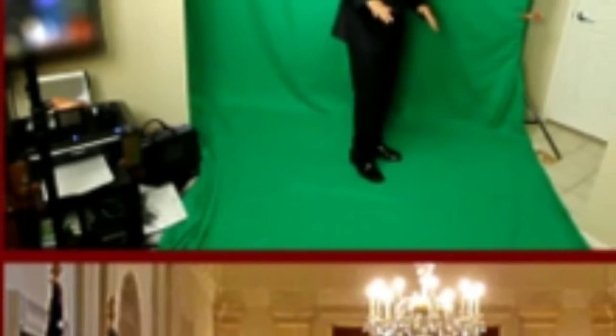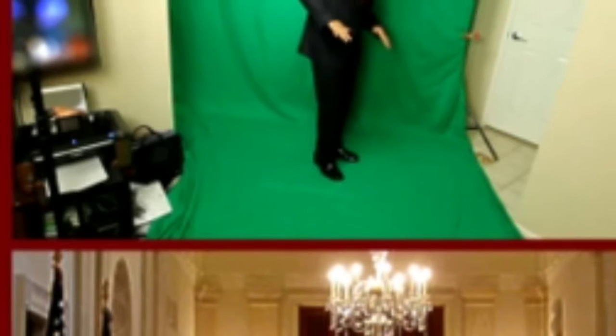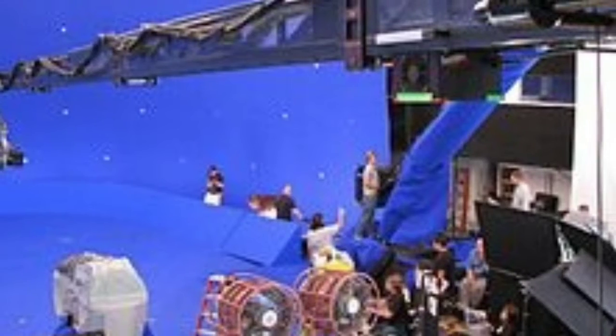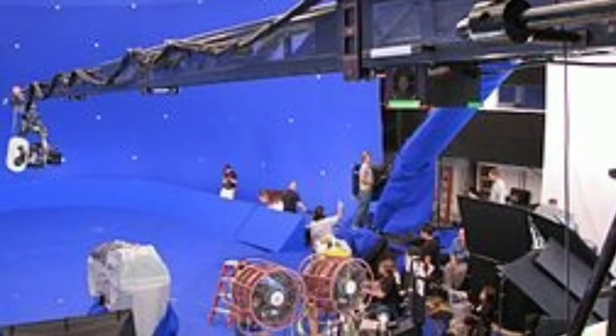Hey guys, it's Tigalif here from Tech by Tigalif, and today I'm going to explain Chroma key, including what is Chroma key and how Chroma key works and what are the uses of Chroma key and what is green screen and blue screen and why it is needed.